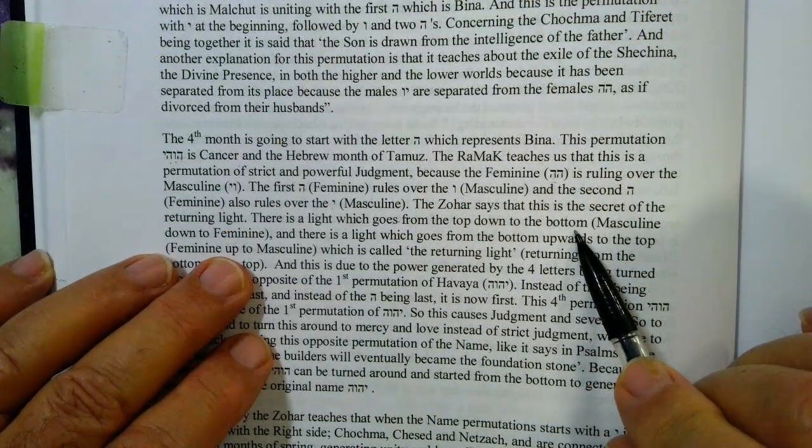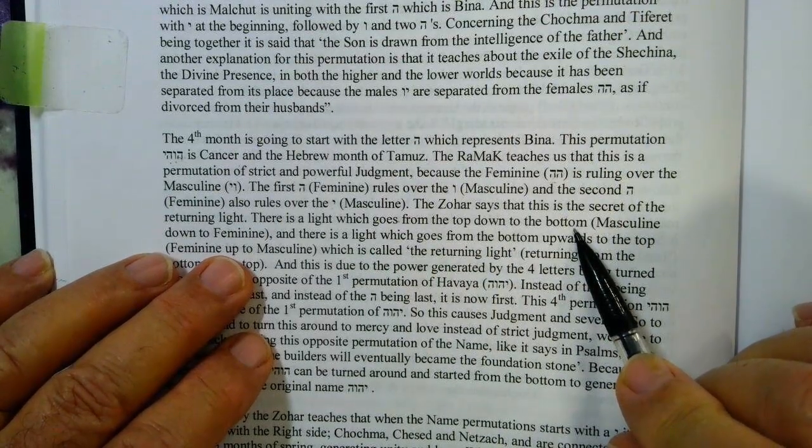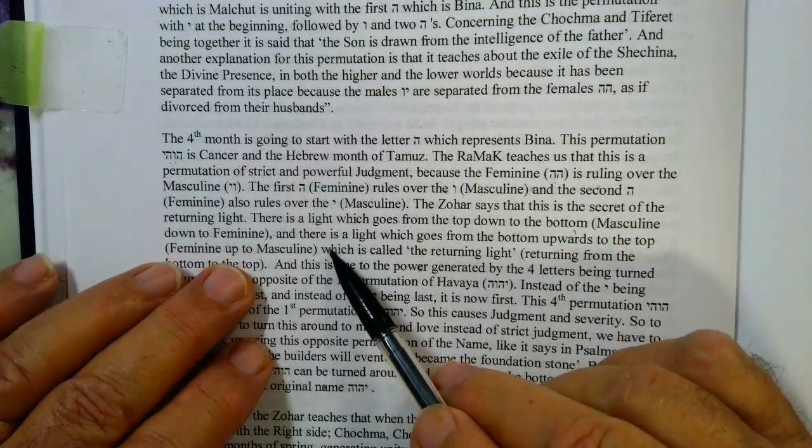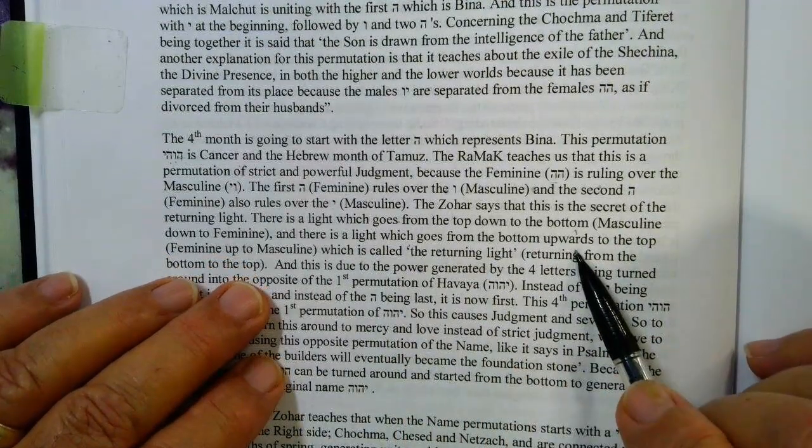That's what he says, and it's a way of giving. In other words, the metaphor would be you're pouring into a vessel down below. The vessel down below is called Malchus, that's where it's going, but the actual pouring from up above is masculine. So this is a possibility of what we say in Kabbalah is making a yichud, or a oneness there. Masculine down to feminine. There is a light which goes from the bottom upwards to the top.